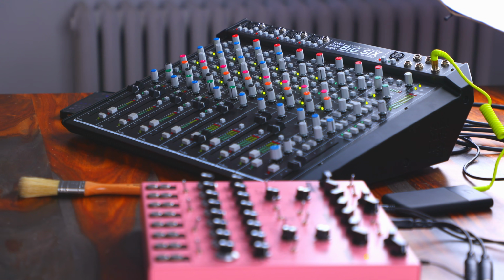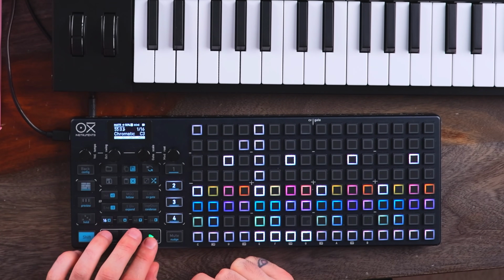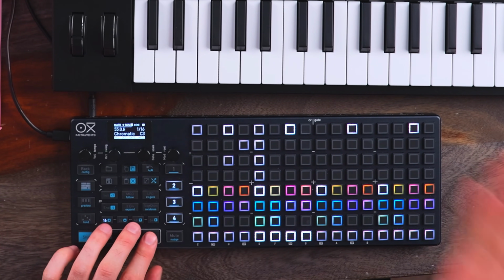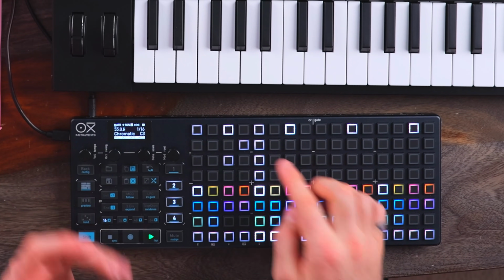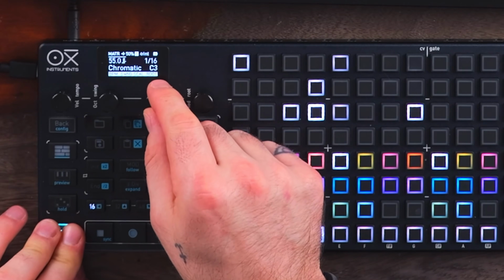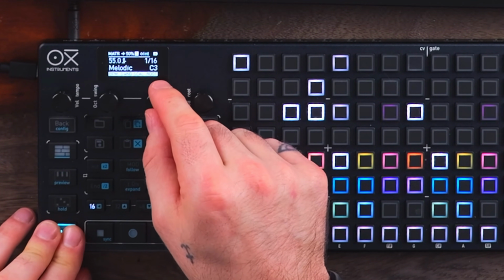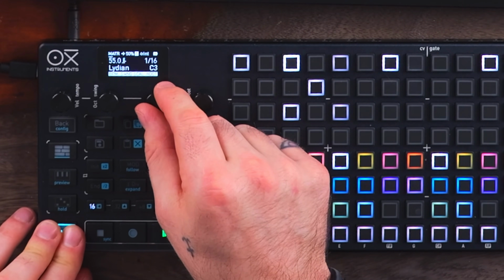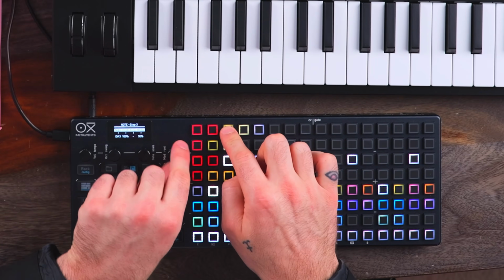Okay, I want a bit of a tempo here, so let's say this one. Right, so now we have a tempo to go off of, which we could get rid of later. Why don't we go ahead and change the scale here? I'm going to change it to something that lends itself to ambient. I would say Dorian is good for this. Okay, so right now we just have triggers. Let's actually throw some notes in here. Less notes.